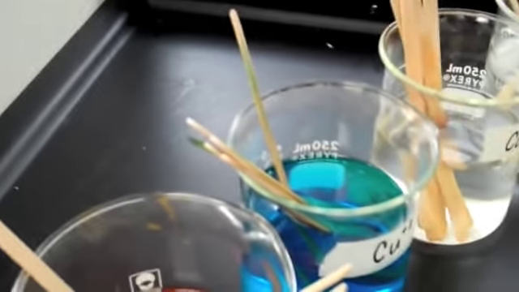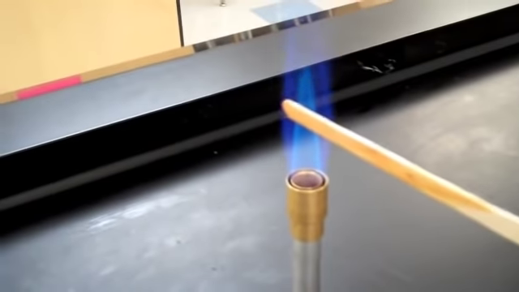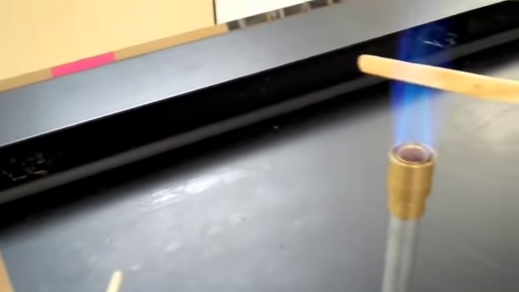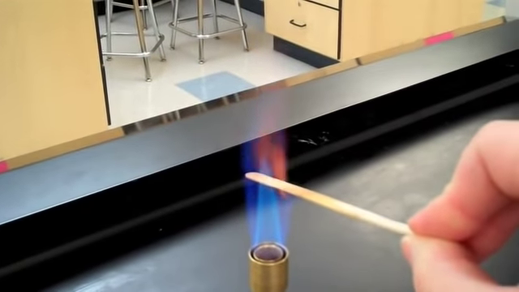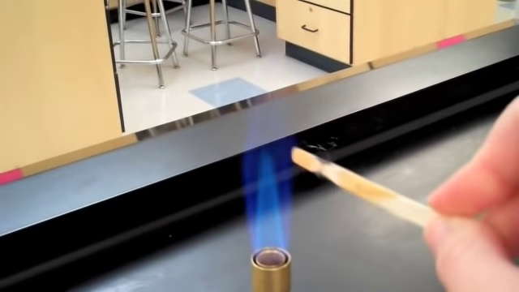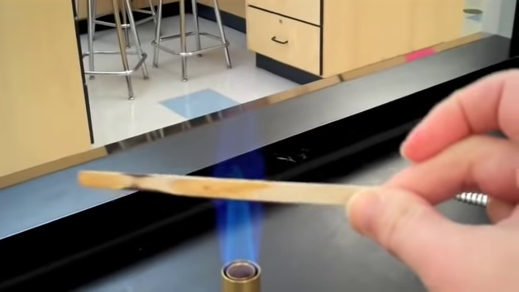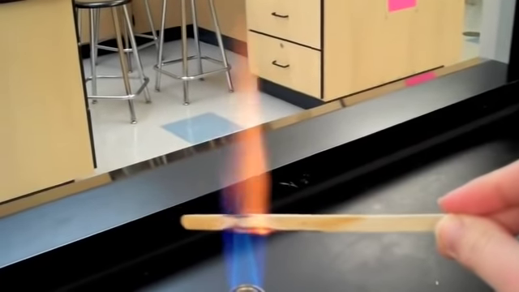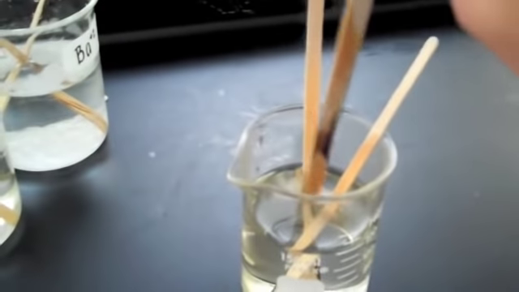Next is calcium. Again, we will insert into the flame. Hopefully the color on this one is a little bit easier for you to observe at home. The color appears to be a deep red. Please record deep red in your data table.